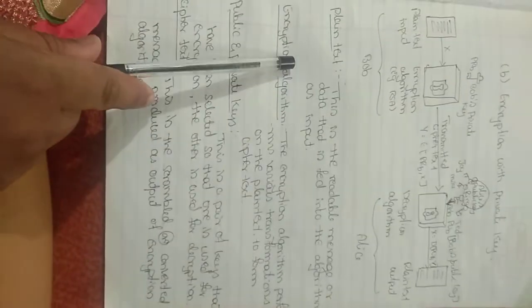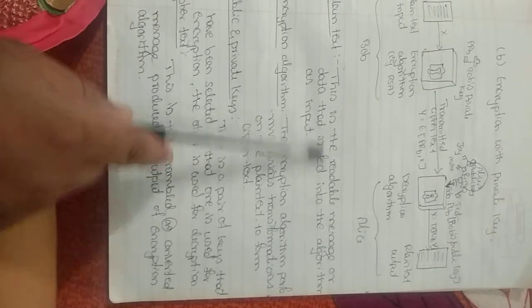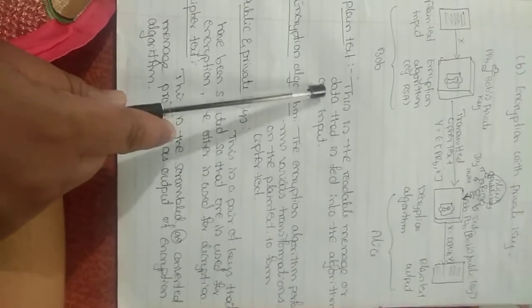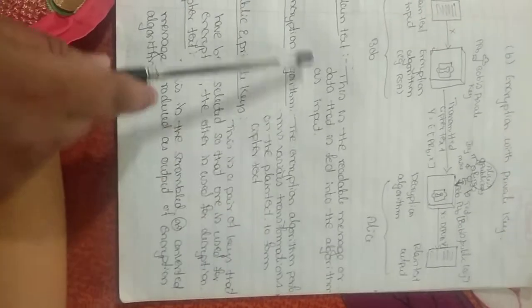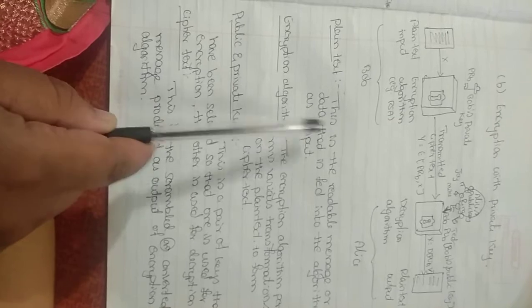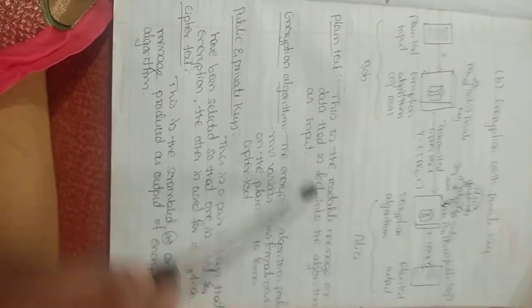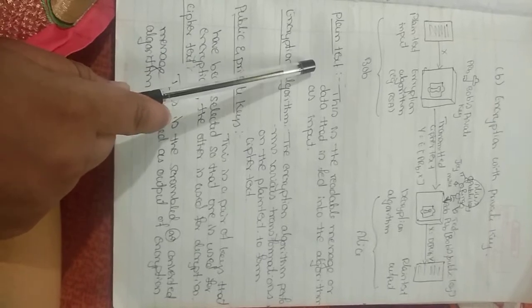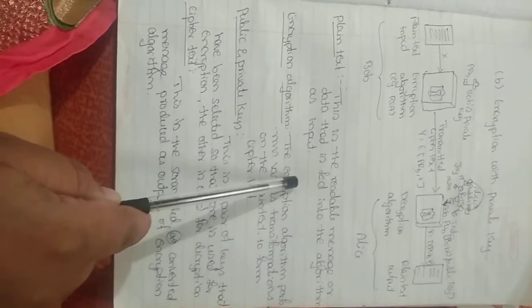What is meant by plain text? Plain text is a readable message or data that is fed into the algorithm as an input. Plain text is the original message which must be transmitted over the network. So this plain text is fed into the encryption algorithm as an input.